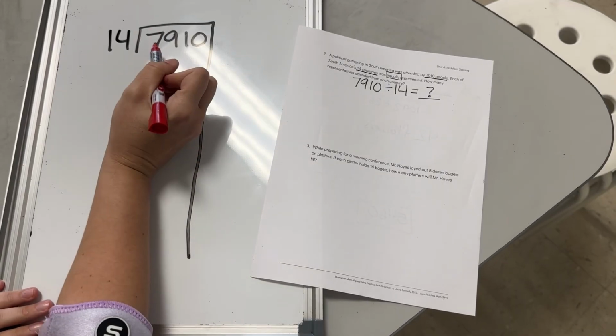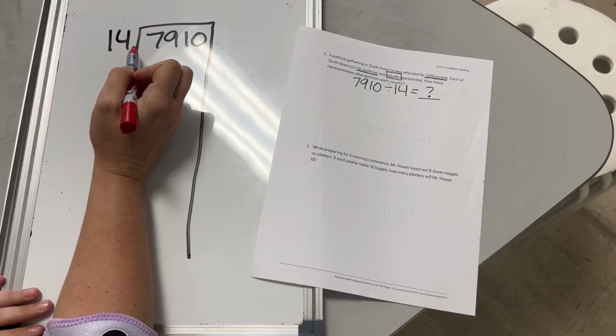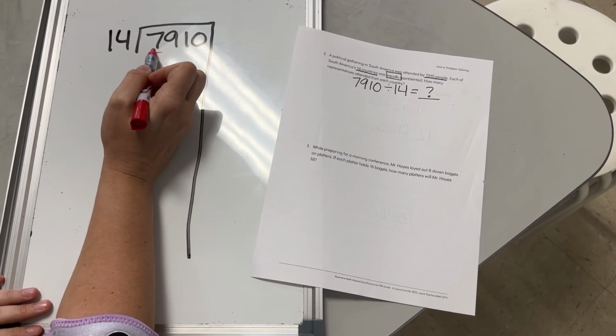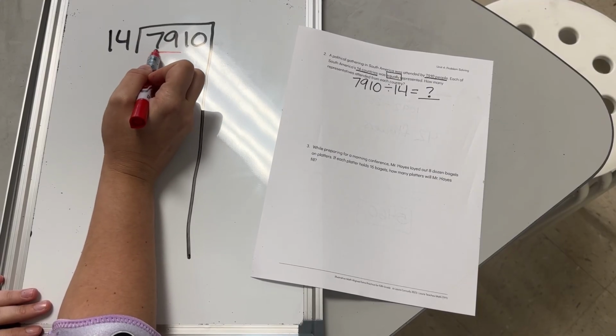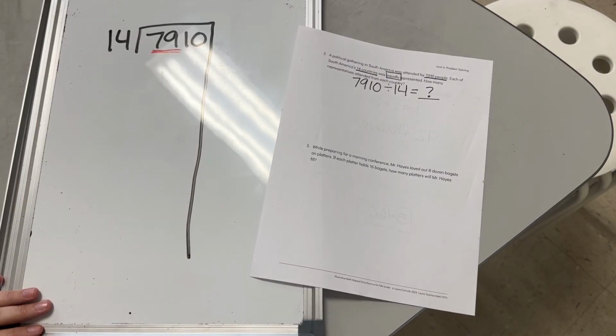All right, when I do that, I'm trying to figure out how many times the 14 can go into these numbers. Starting with the 7, it can't go into 7. It's not big enough. So I'll have to look at the whole 79 here, which means I'm going to have to think about my 14's times tables.